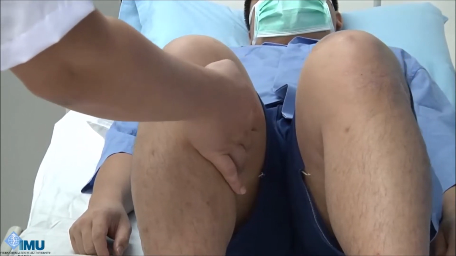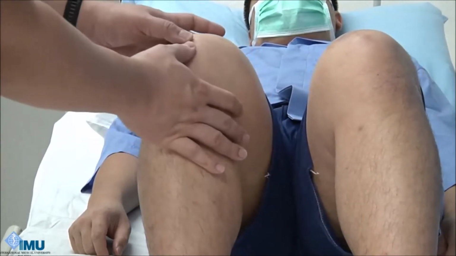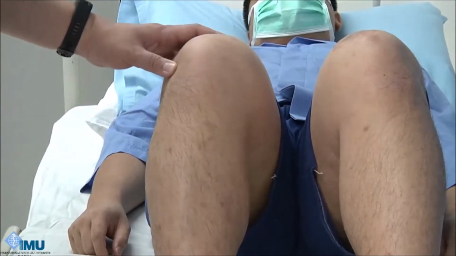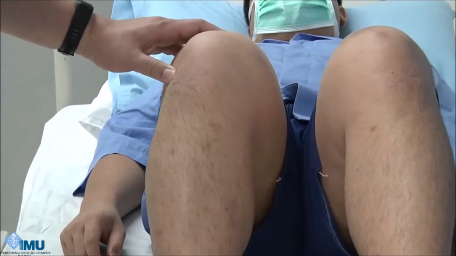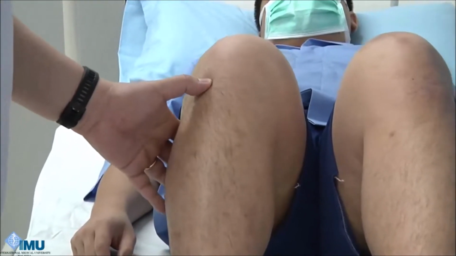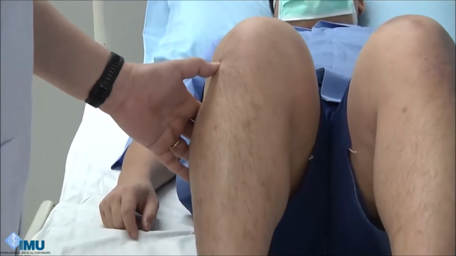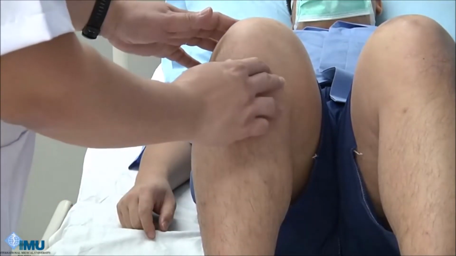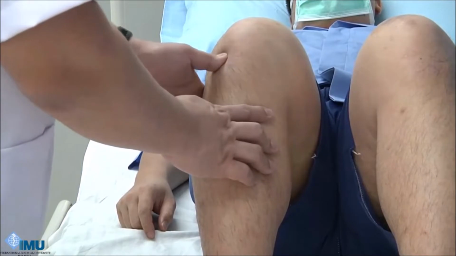Distal femur, medial aspect. Right, patella itself. Okay. Lateral part of the distal femur and lateral part of the tibial plateau. Any pain? No. Since there's no pain over the bony prominences, I'll go to the lateral joint line.